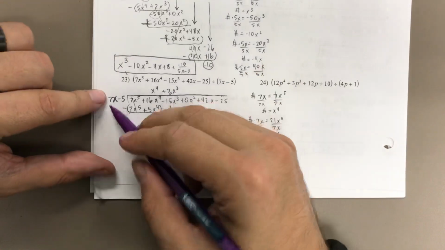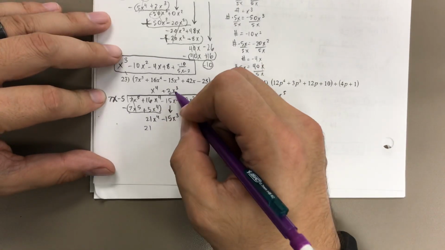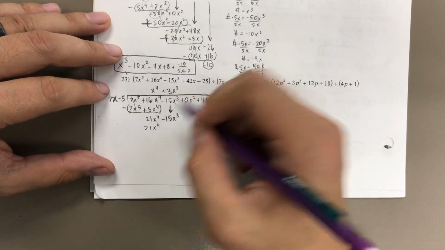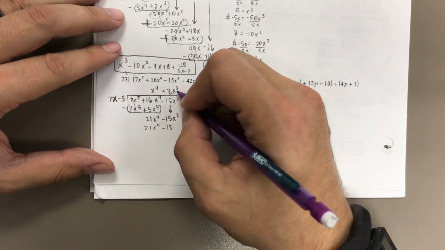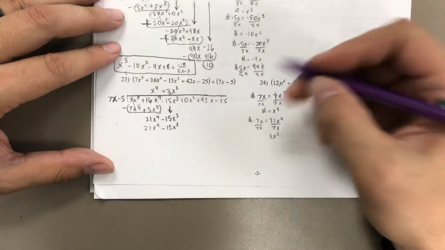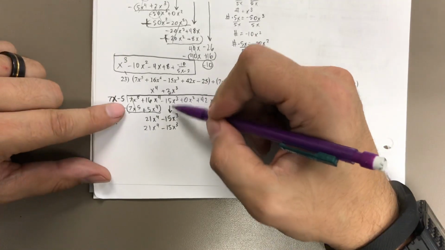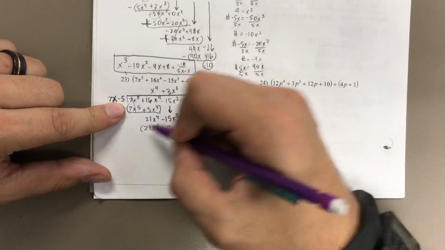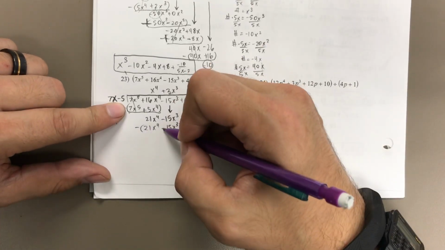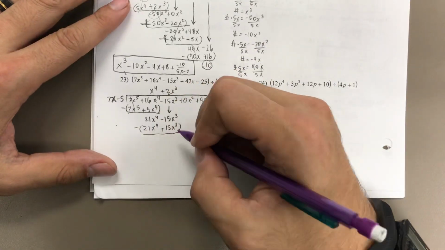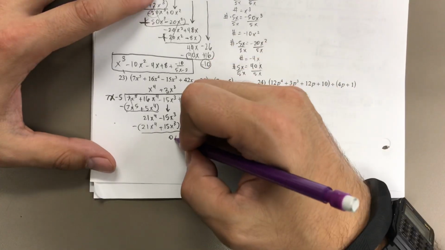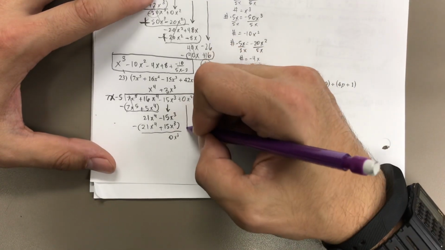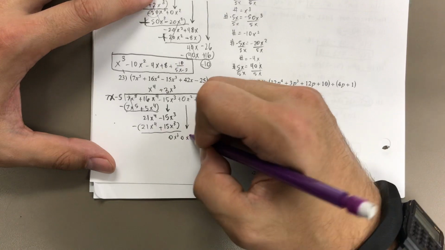So 3 times 7 is 21, so I get 21. X to the third times x is x to the fourth. 3 times negative 5 is a negative 15, and then x to the third right there. Well, that's pretty neat because that means that these are all going to cancel out, since they're the exact same thing, the signs are going to cancel each other out, and I'm just going to be left with a 0. And this is great because I have 0x to the third, then I can drop down my 0x squared.